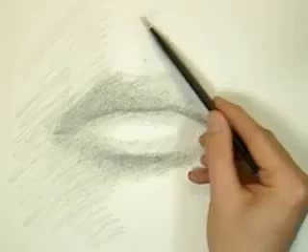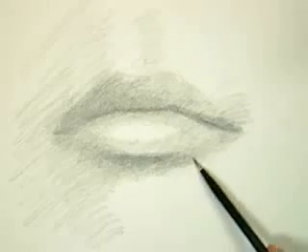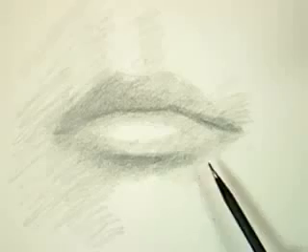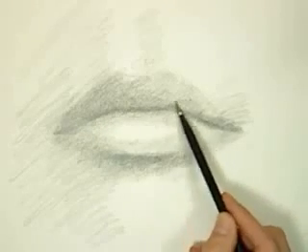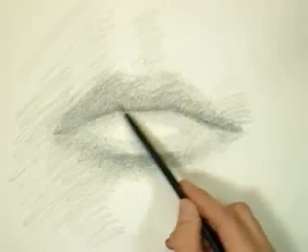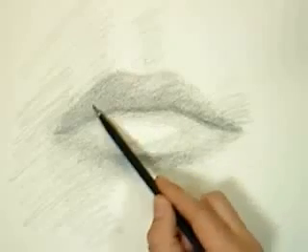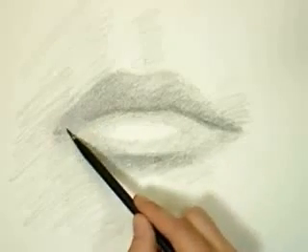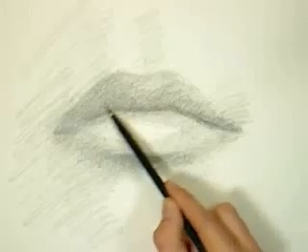Now, because sight is so integral into how we perceive reality, it's often difficult to remember that sight is just another sense, like touching or smelling.